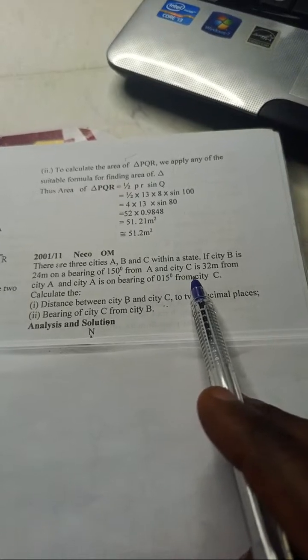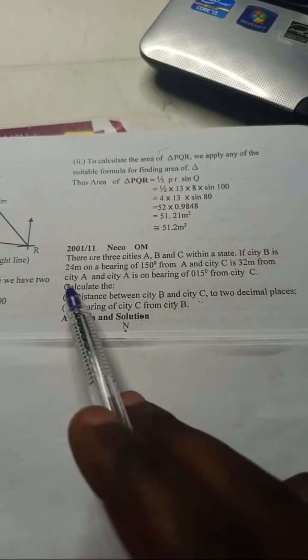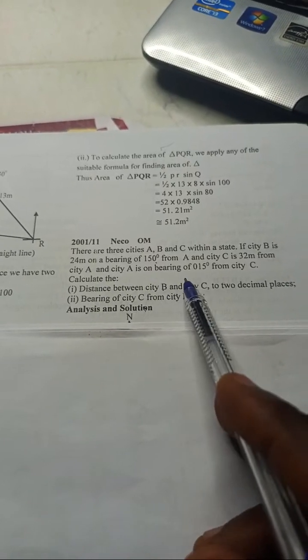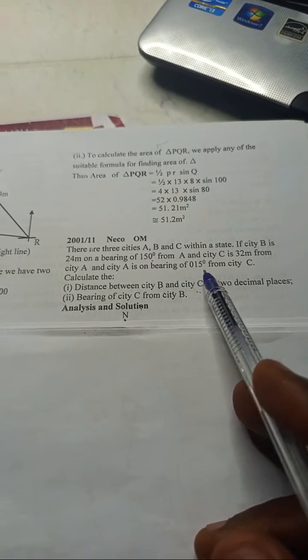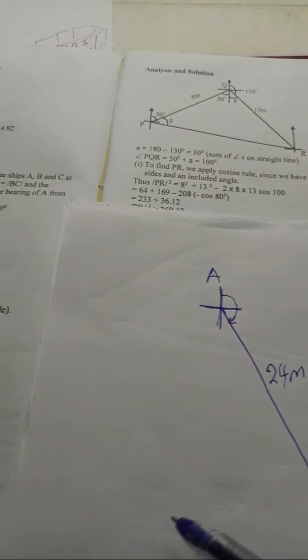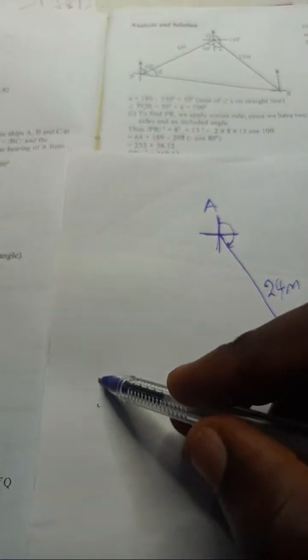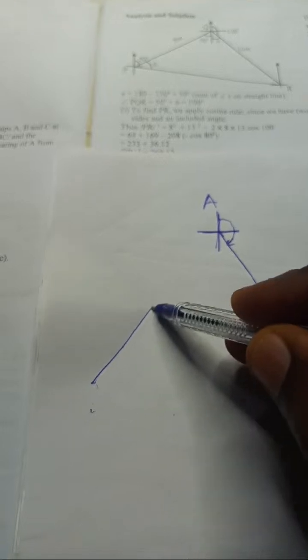And city C is 32 meters from city A. And city A is on a bearing of 015 degrees from city C. Now, from city C, 015 degrees. It means city C is around there. Okay, so it goes like that.